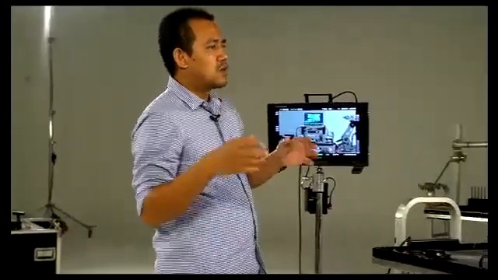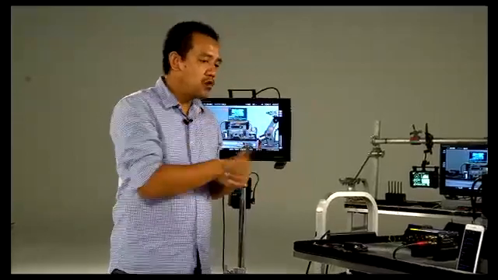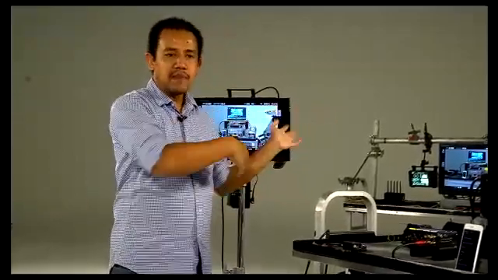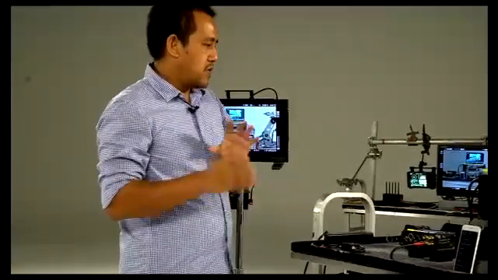You need to ask them where is the best place to put your monitor, your video village, because sometimes you put the monitor close to the camera, but on the second shot you need to move, and then the other departments and the rest of the people have to wait for you to move your stuff out of the set.